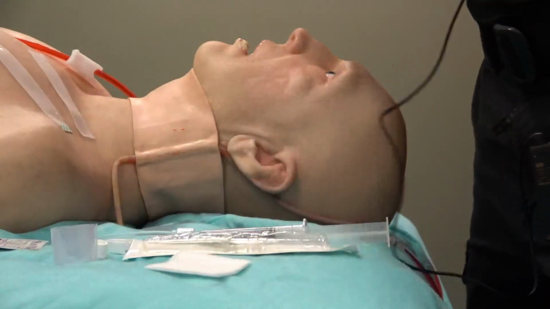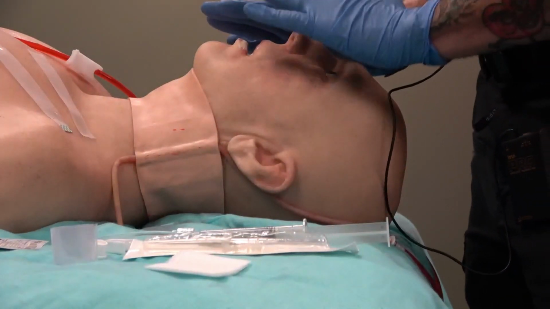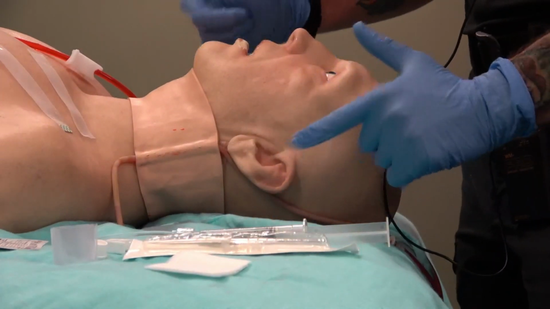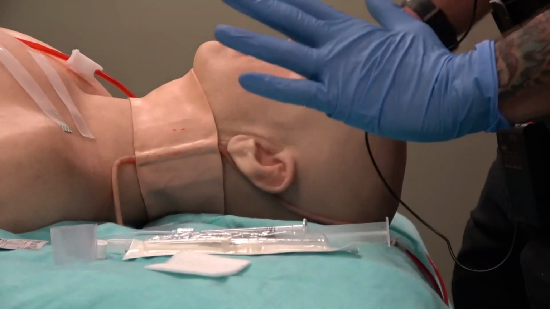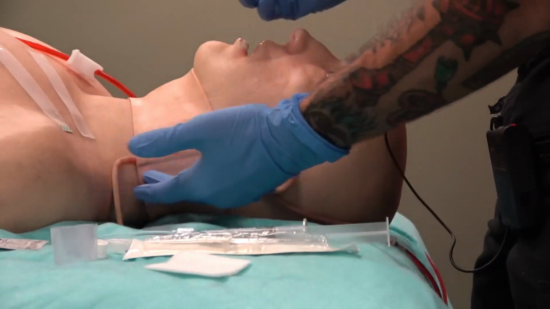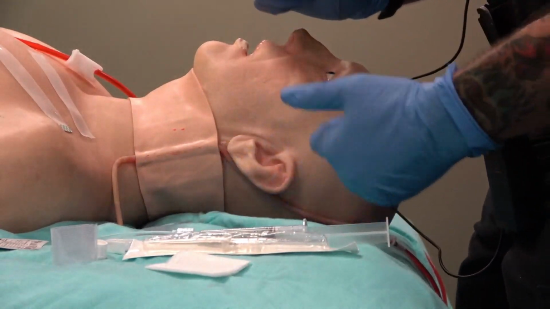Now I'm going to strap on a trainer and let's do the skill. All right, now we're to the point where we're actually going to do the skill. I have a training mannequin with a slick little EJ trainer, and we have identified the site. It's pretty easy to see right here.